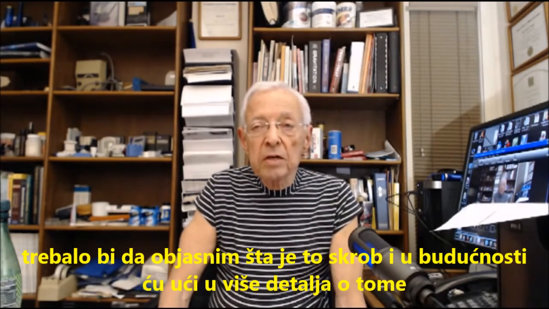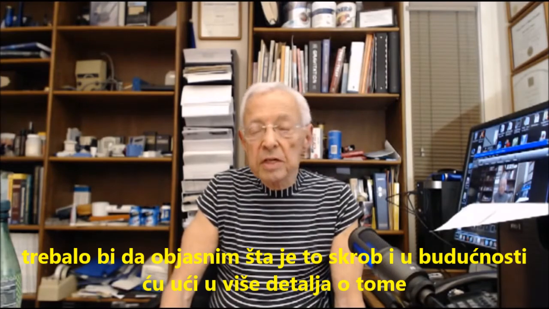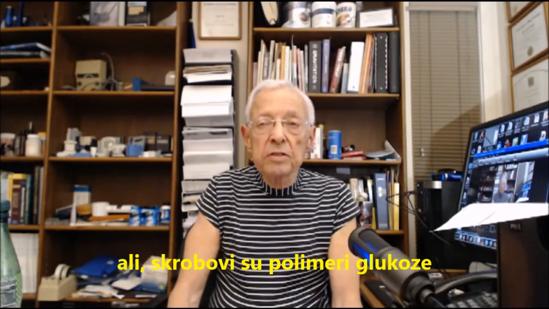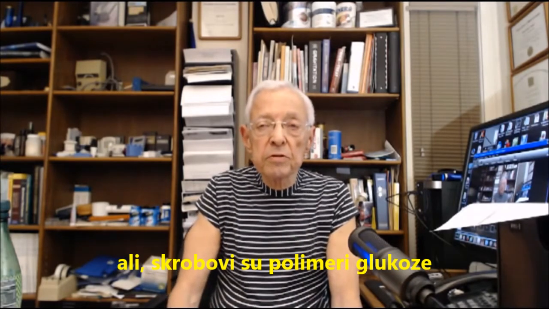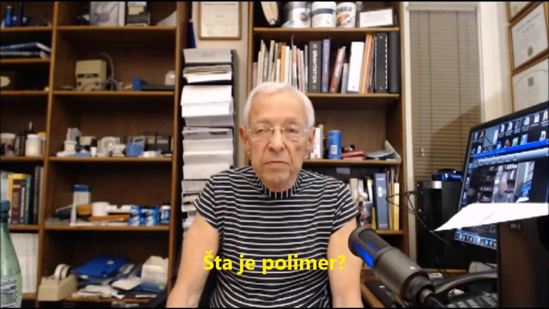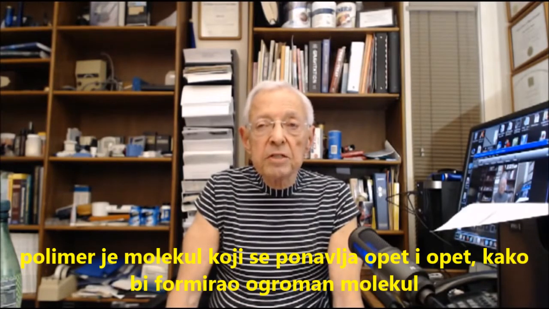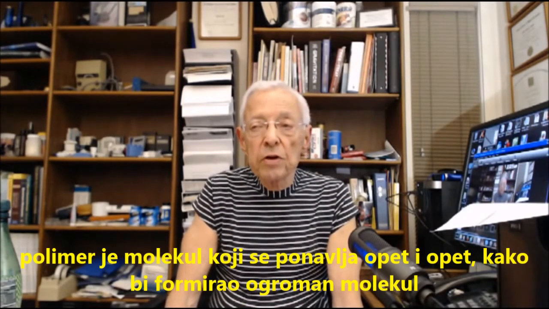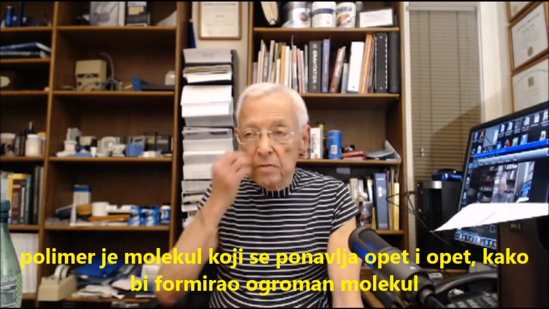into glucose. I should explain what a starch is, and in the future we'll go into more detail about this. But starches are polymers of glucose. What is a polymer? A polymer is a molecule that's repeated over and over to make a giant molecule.